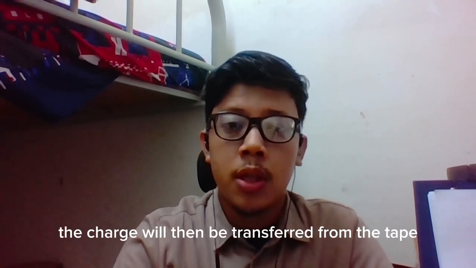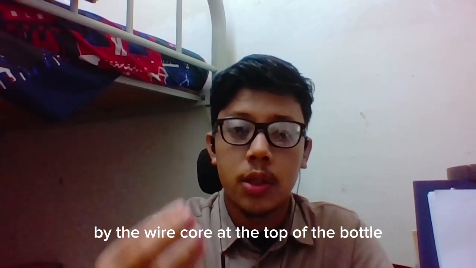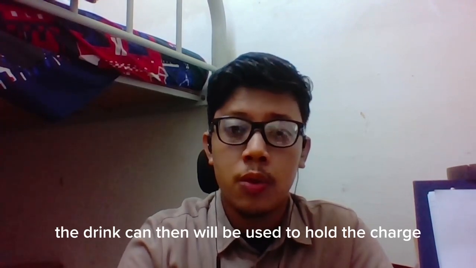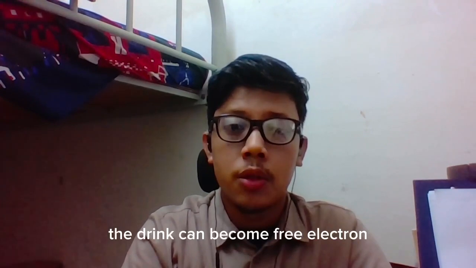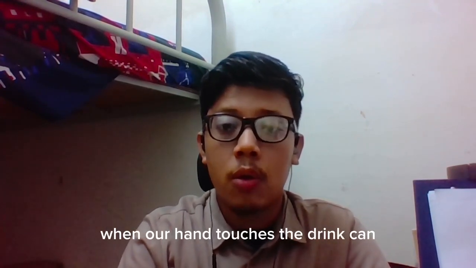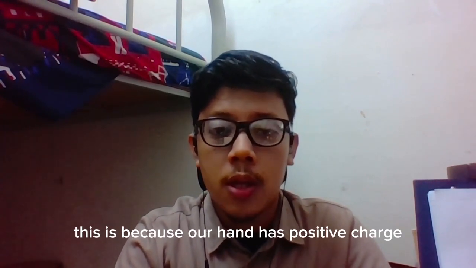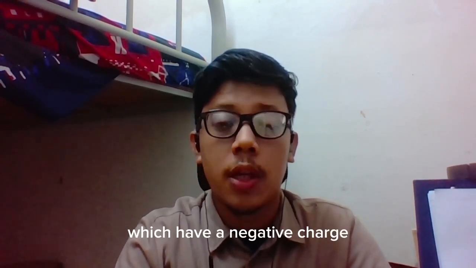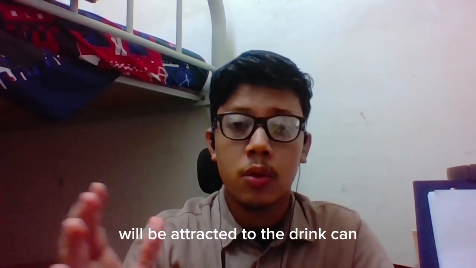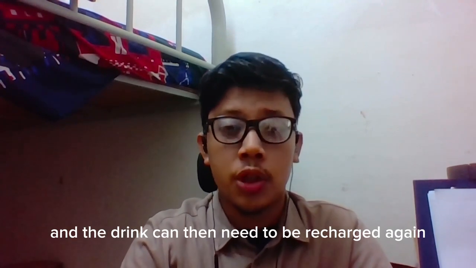The charge will then be transferred from the tape to the drink can by the wire core at the top of the bottle. The drink can then is used to hold the charge because it is hollow and a conductor. The drink can becomes free of electrons when our hand touches it. This is because our hand has a positive charge, and the tissue paper, which has a negative charge, will be attracted to the drink can, and the drink can then needs to be recharged again.